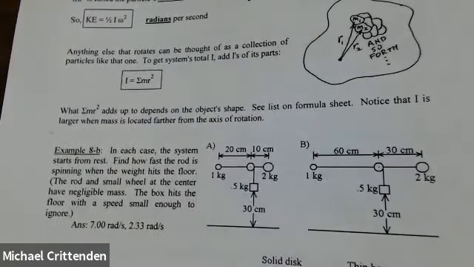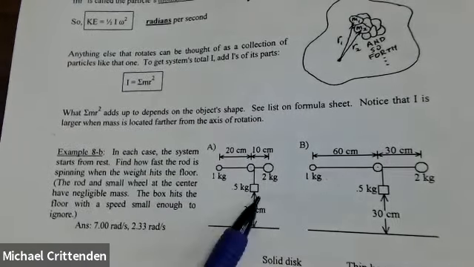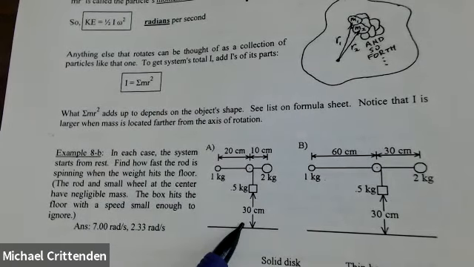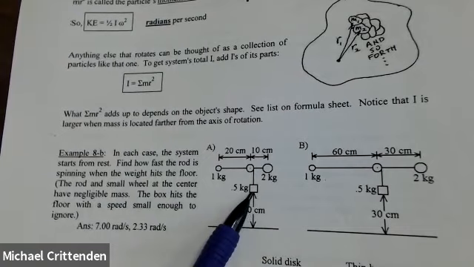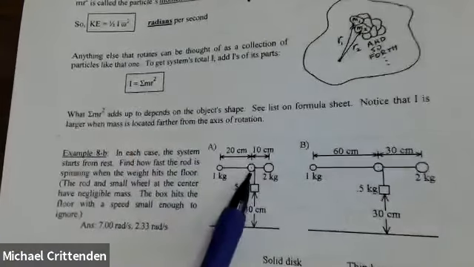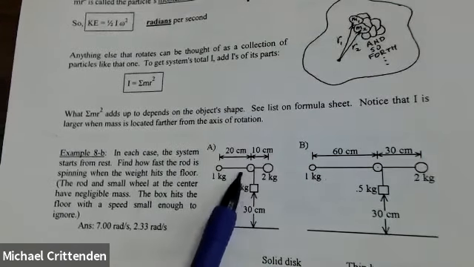So it's a conservation of energy problem. You start out with everything at rest, and there's this little box that's elevated off the floor, so it's got some potential energy. The box hangs from a string that's wound around a very small pulley here. The little wheel is small enough that it doesn't contribute any significant inertia of its own.